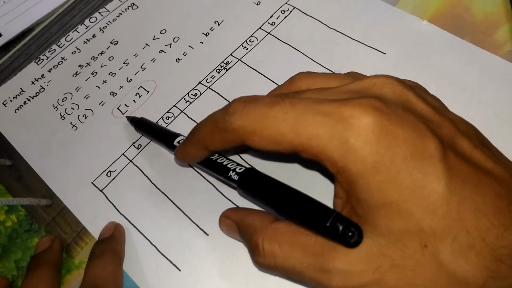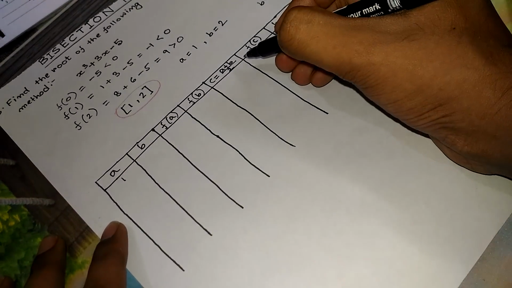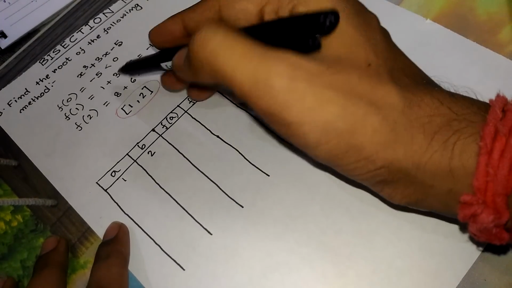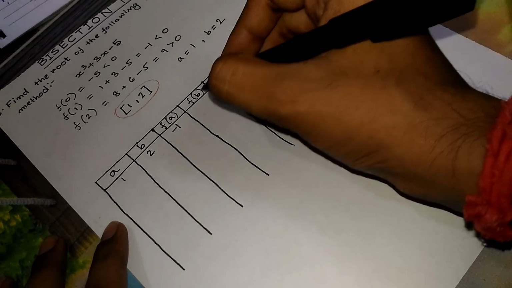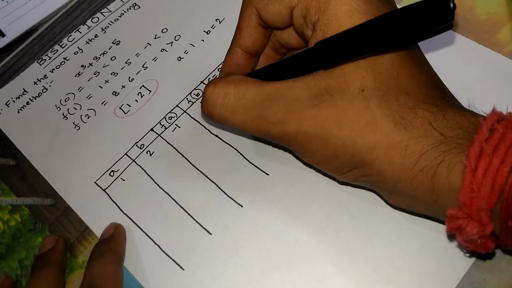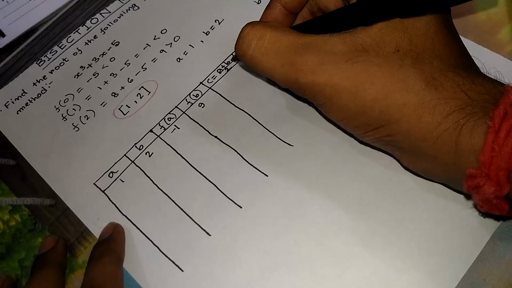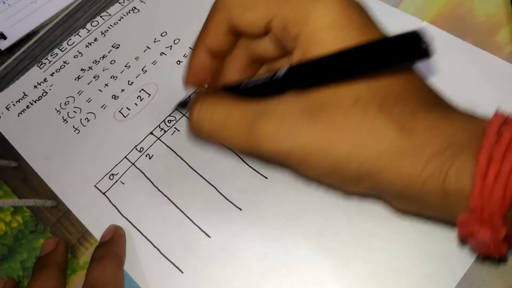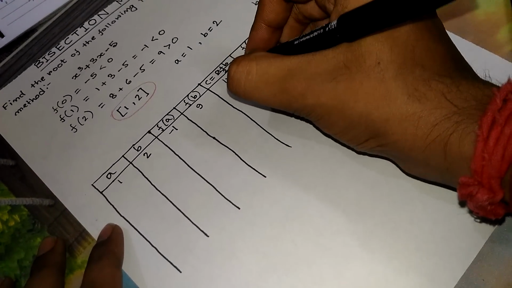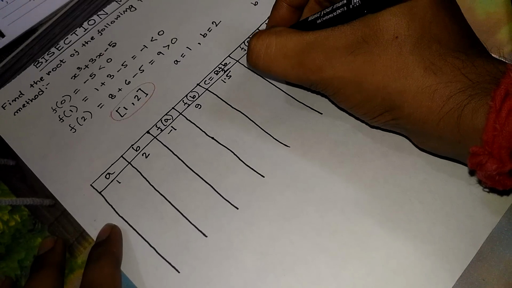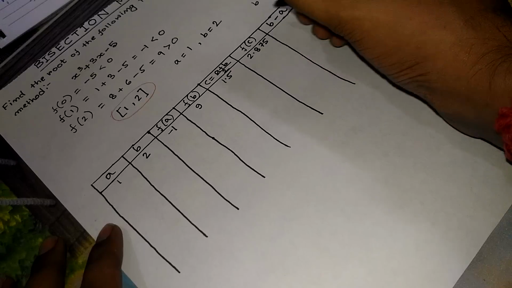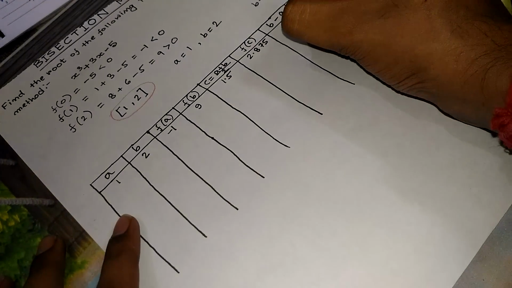Now let's start the iterations. First of all, the value of a is 1, so we'll write 1 here. The value of b is 2, we'll write 2. Now the value of f(a), putting 1 in the function, we get minus 1. The value of f(b) for b equals 2 is 9. Now the value of c is (a plus b) by 2, meaning (1 plus 2) by 2, that's 1.5. Now f(c), that is putting c equals 1.5 in the function, we get 2.875 approximately. Now b minus a is 2 minus 1, that's 1.